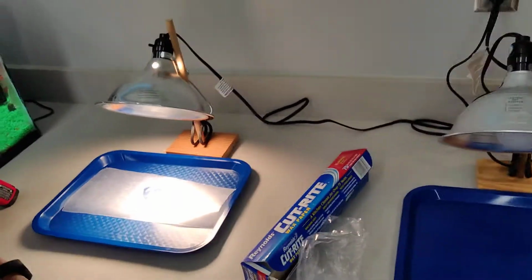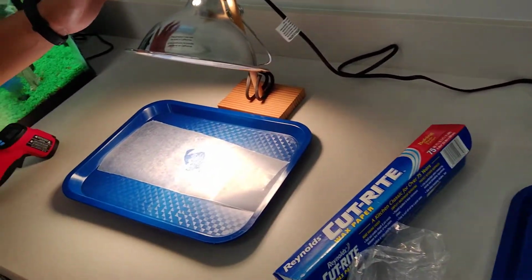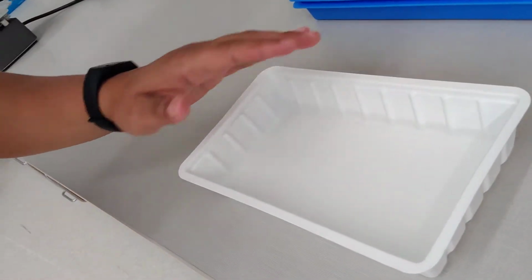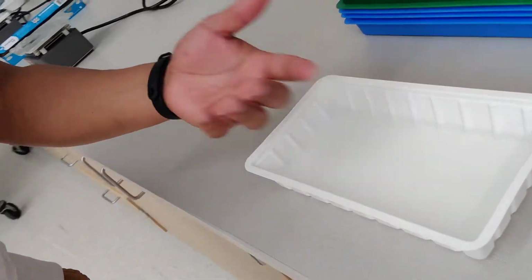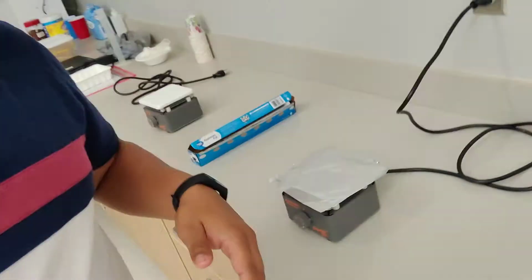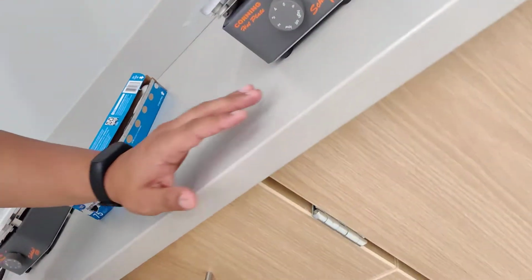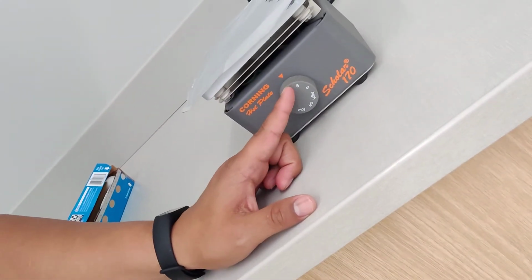So here we have a heat lamp. I will tell you the temperatures in a bit. We're going to go ahead and move over here. And we have some hot water. I don't know if you noticed, but there is steam coming out, so it is very hot. And then we finally have our hot plate, which is on about number 4.